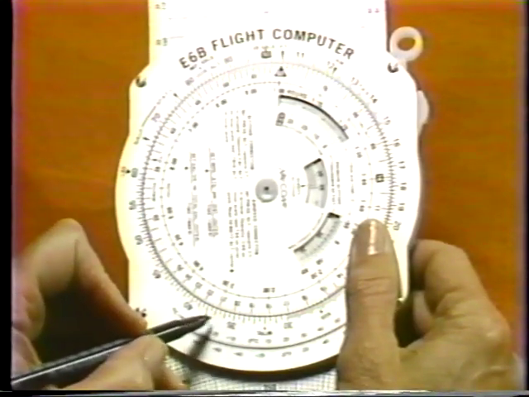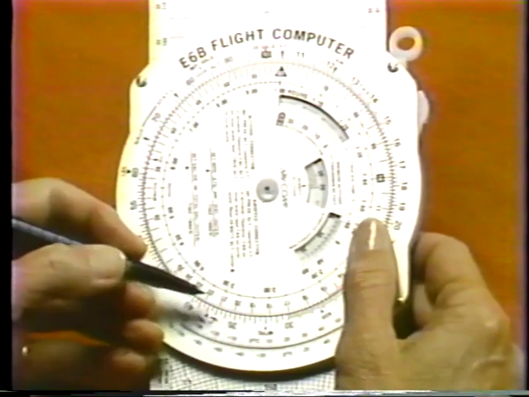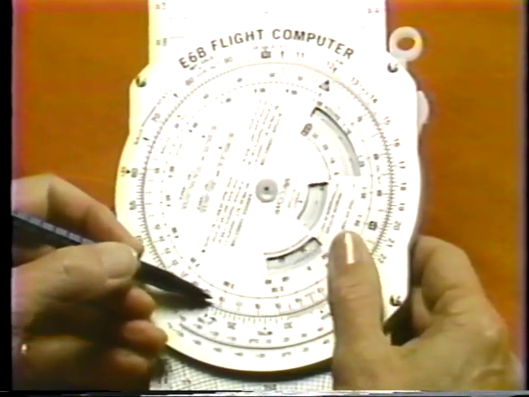Let's try another one. The distance flown is 37 miles in 17 minutes. What is the ground speed? First, locate 37 nautical miles on the A scale. Place 17 minutes below it on the B scale.